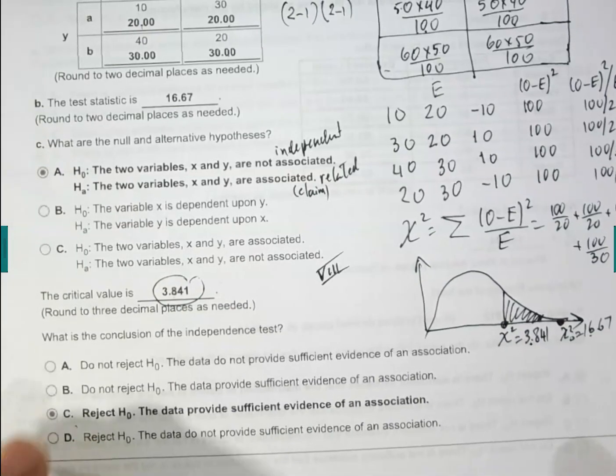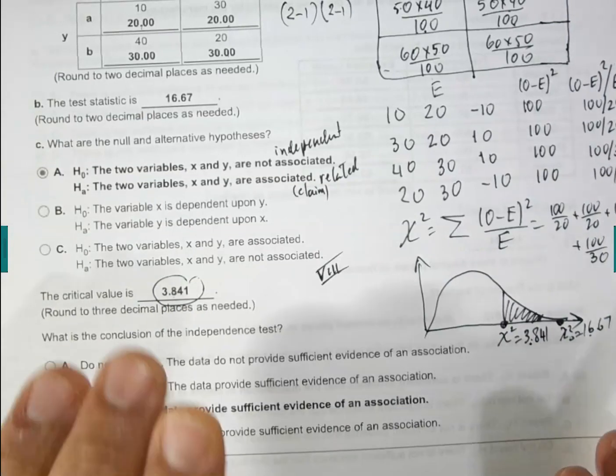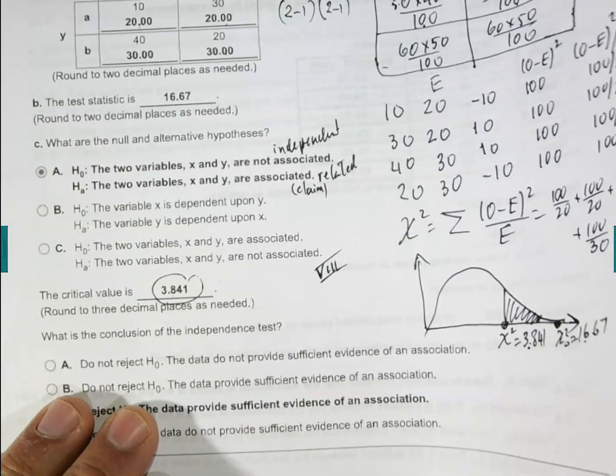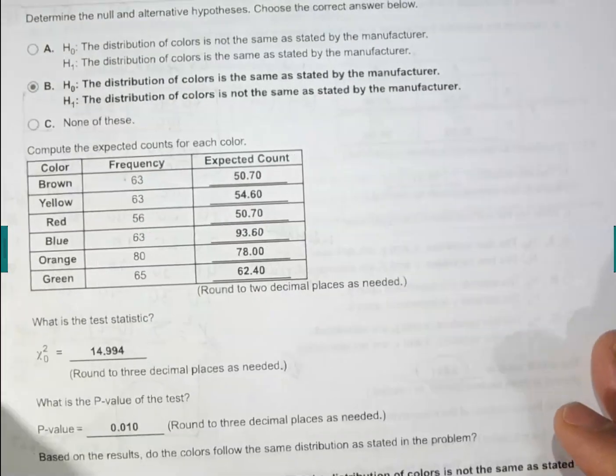Now, how to do this using the calculator, I think we'll come to it in another exercise. It's the exact same exercise, but using the p-value approach. So I will show you how to do that in a few minutes. Next question. It's about section 12.1.